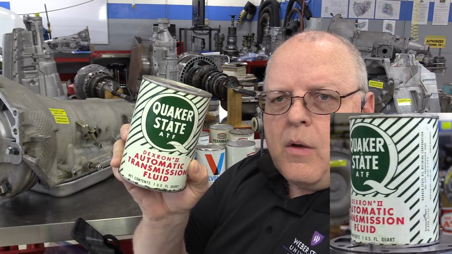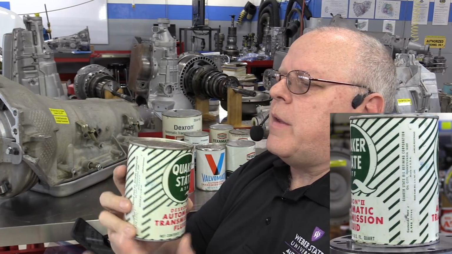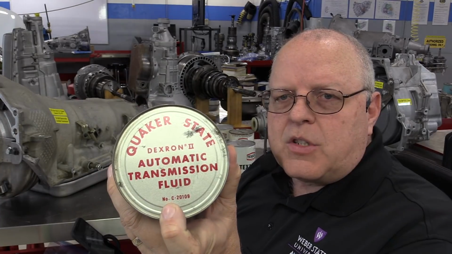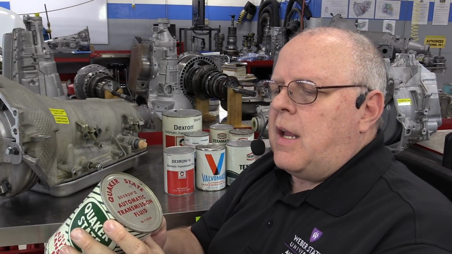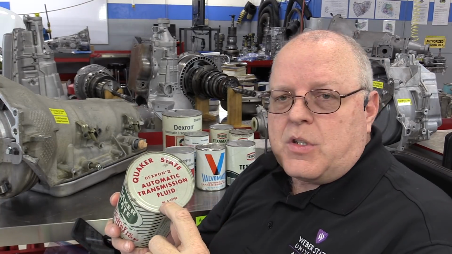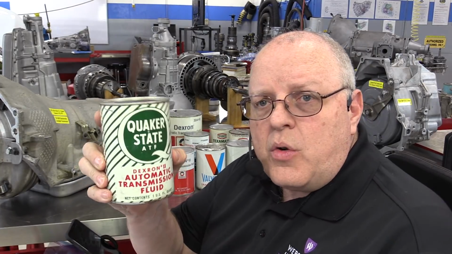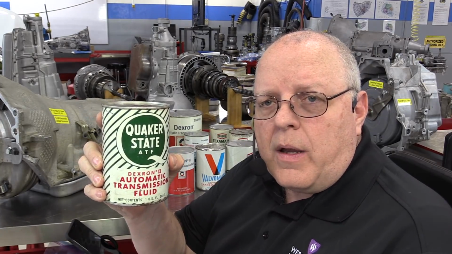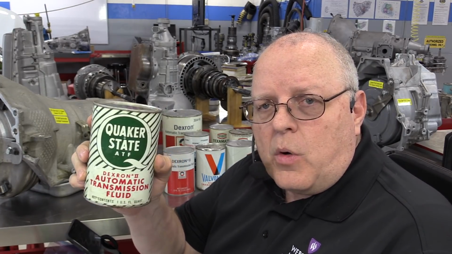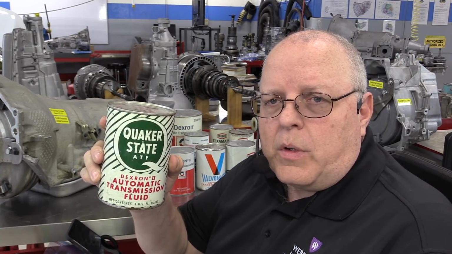Remember I told you that the original Dexrons had license numbers beginning with the letter B. Well, the Dexron 2s began with a license number beginning with the letter C. So this is a C20109. So it begins with a C-2 instead of a B-1. So the Dexron 2C fluid came out in 1973 and was used until 1978, when it was discovered that this fluid was promoting corrosion inside of automatic transmission fluid coolers.